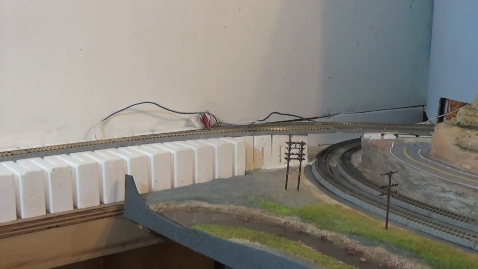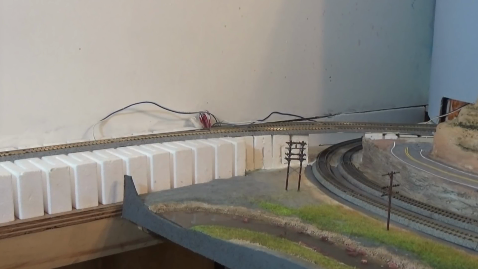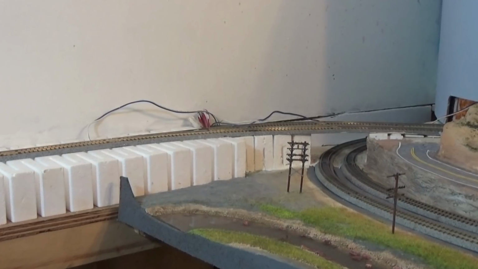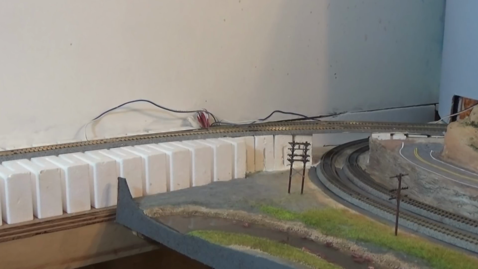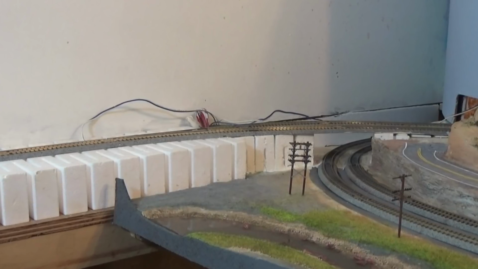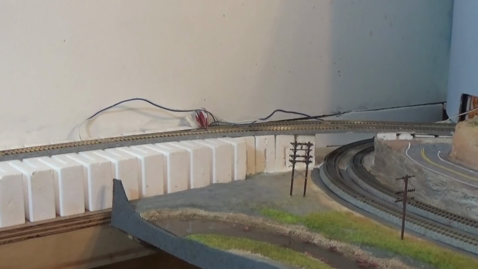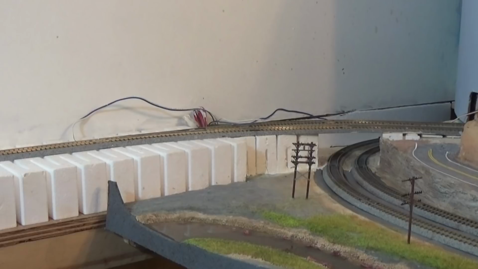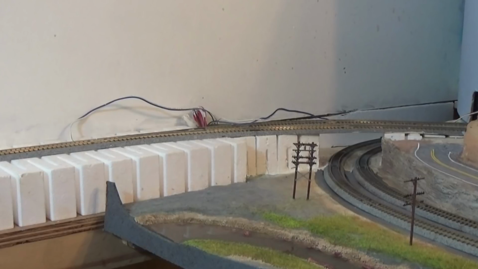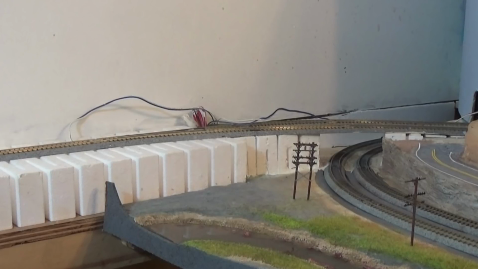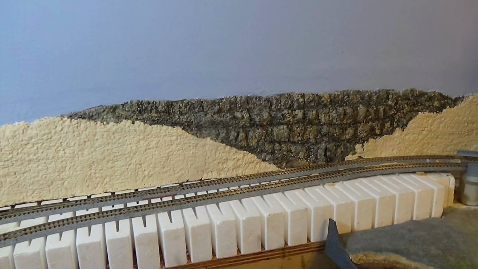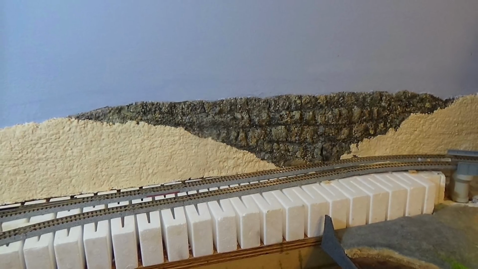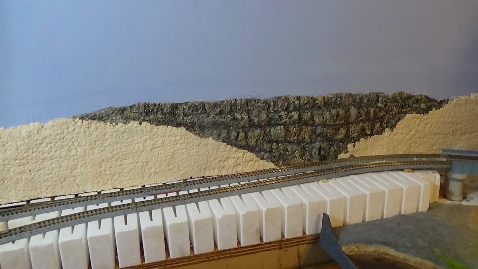Here's what this area of my layout looked like before I began to work on it. In my last video, that is episode number 5 in the Pocatello series, I explained that I want to eliminate the eyesore of unfinished scenery at the west end of Echo Canyon. That's why I'm jumping into this scenery project on the Pocatello sub right now. Well, I've been working on this scene, and here's what it looks like today. You can see that it's still a work in progress.